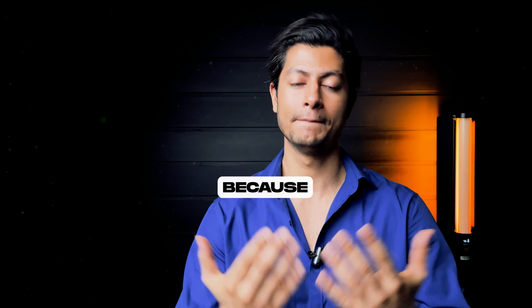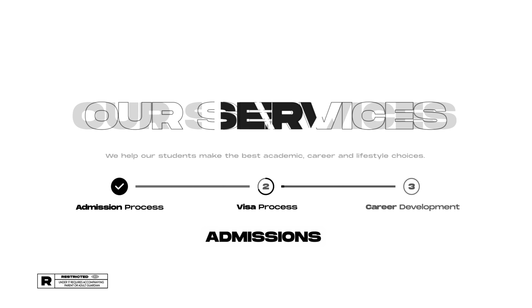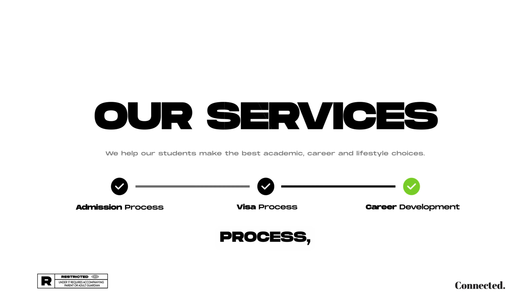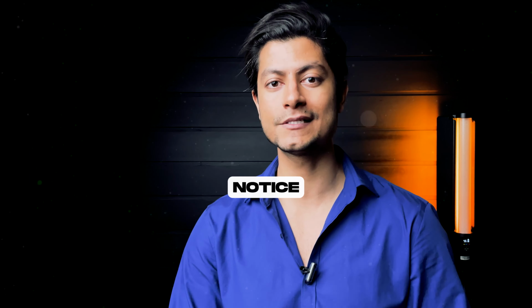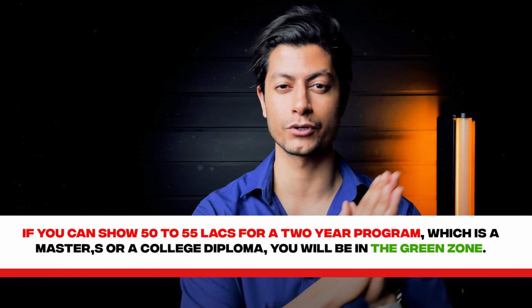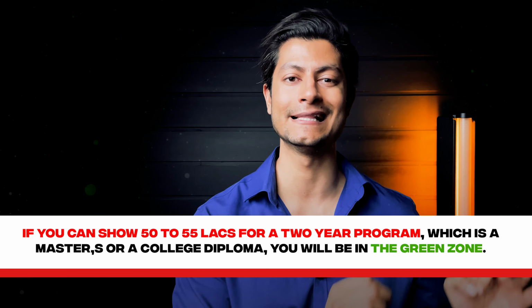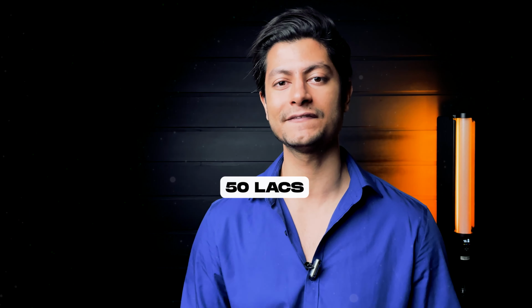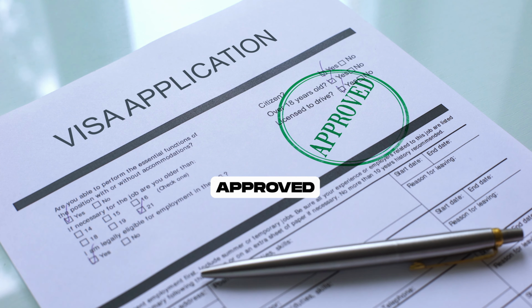but however, because I have an agency, we also help students move abroad. We help them with their entire admissions, visa, and career development process, right? So we have experimented with all types of funds, and we always notice that if you can show 50 to 55 lakhs for a 2-year program, which is a master's or a college diploma, you will be in the green zone. Any less than 50 lakhs is always going to put you at risk whether your visa is going to get approved or not.